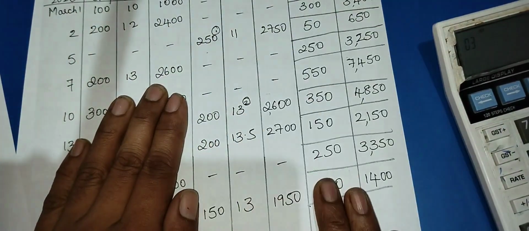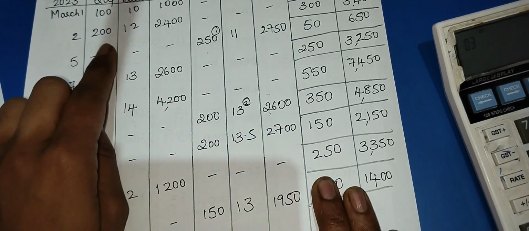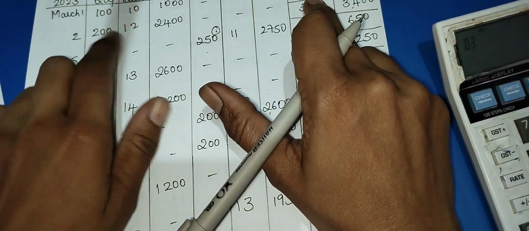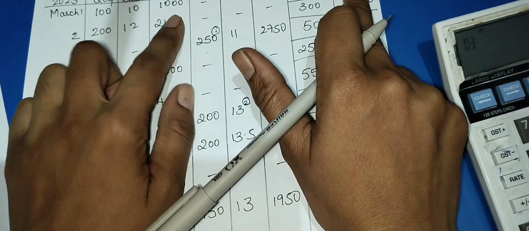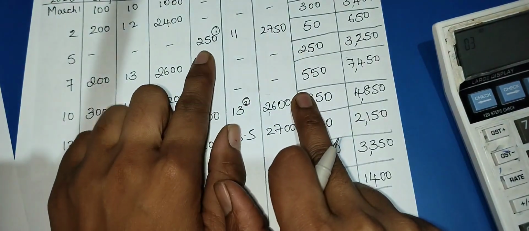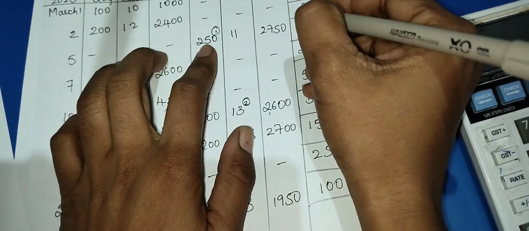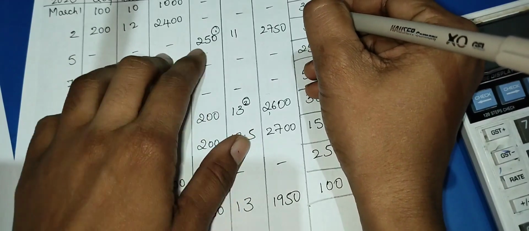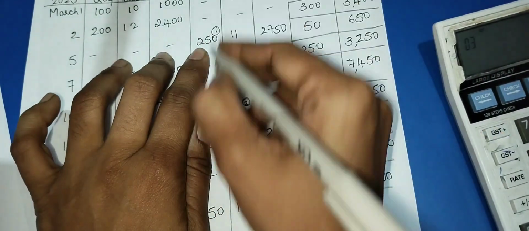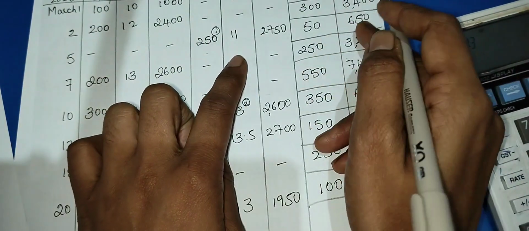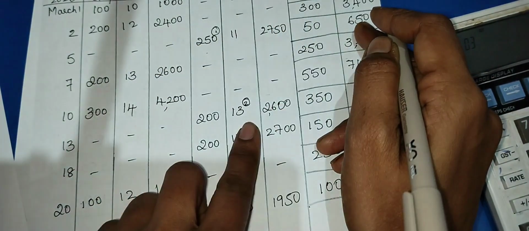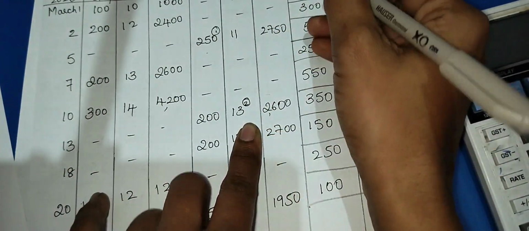Here, while recording the balance, when it comes to receipts, we add quantity plus quantity, value plus value. When it comes to an issue, we subtract the issue quantity from the balance quantity, and the issue value from the balance value.